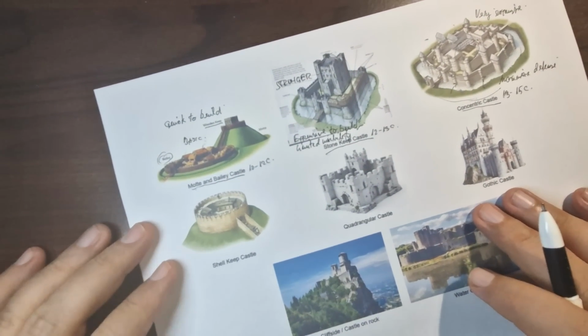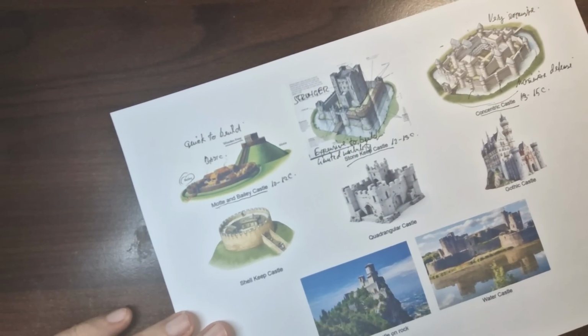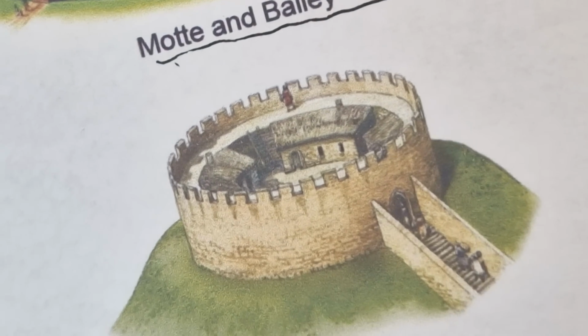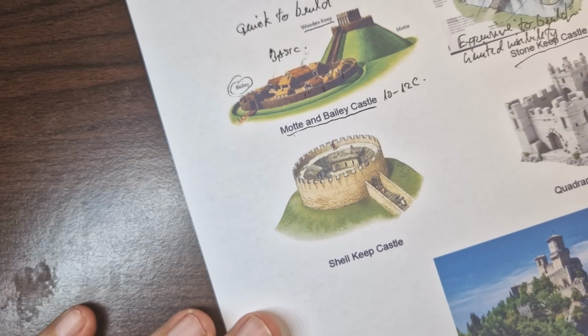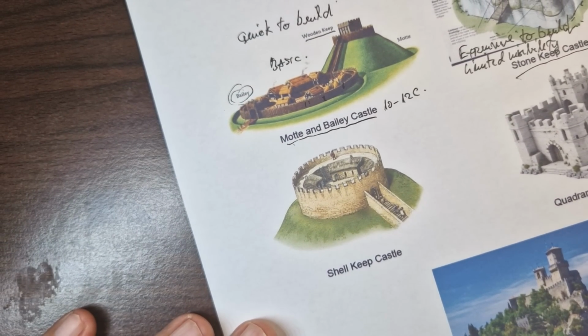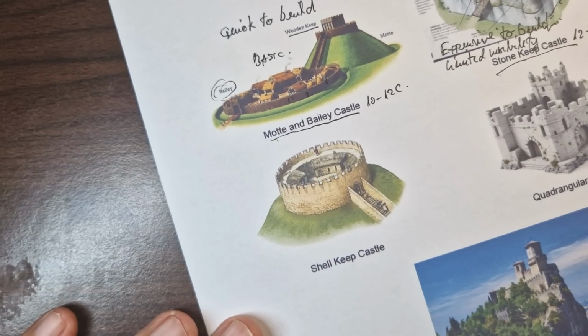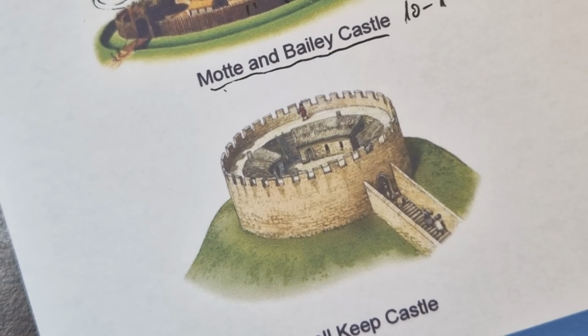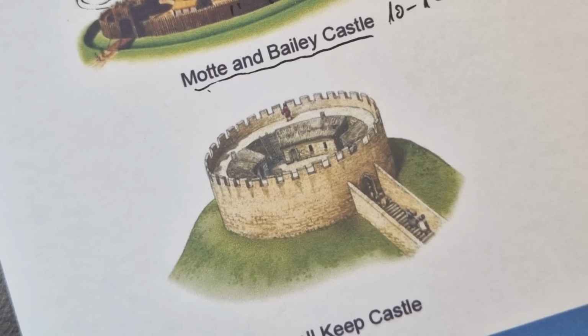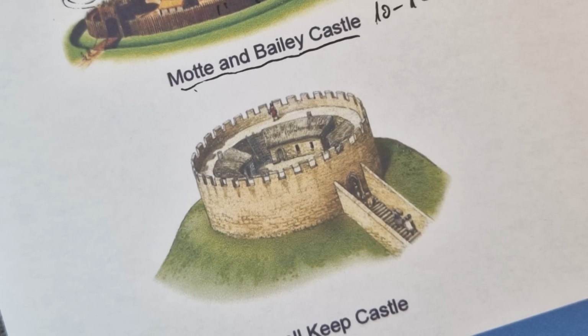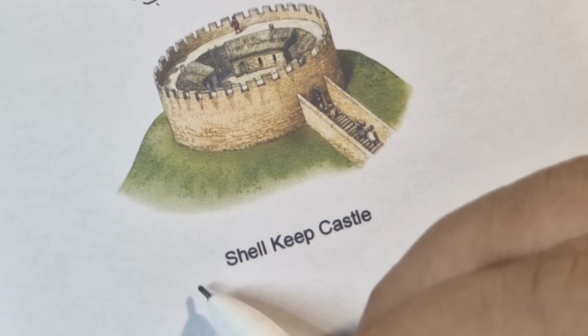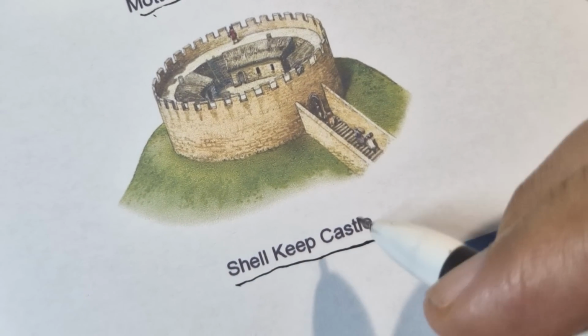And now the next one. The next one is the shell keep castle.